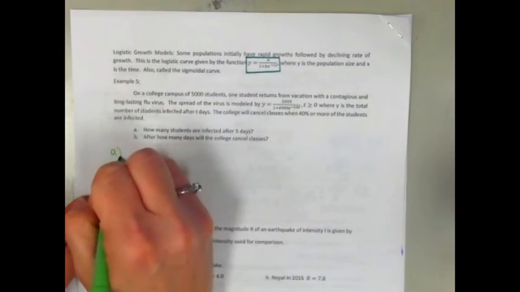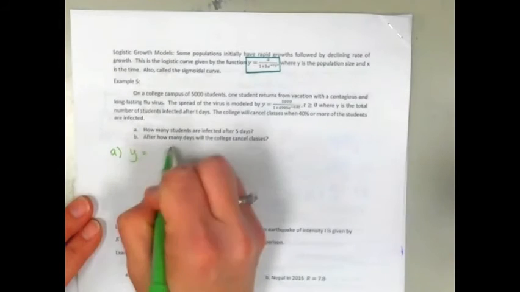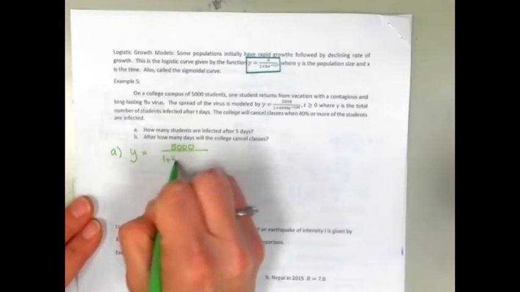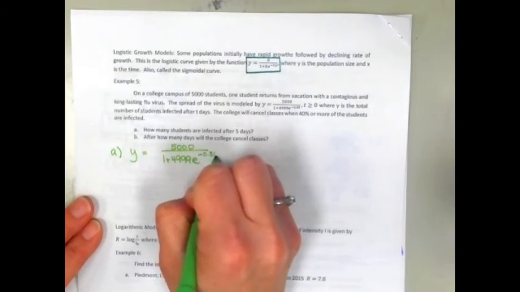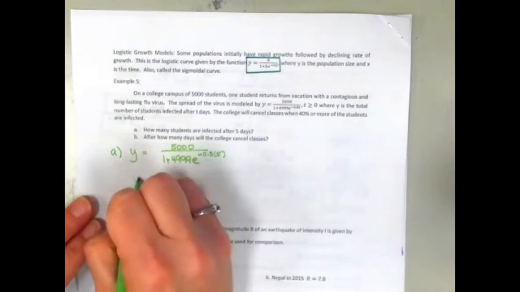All right. How many students are infected after 5 days? So where would that go? Where would that 5 go? In T. Yep. Let's go ahead and do A. So y equals 5,000 divided by 1 plus 4,999 e to the negative 0.8 times 5 power. So after 5 days, how many students are infected?